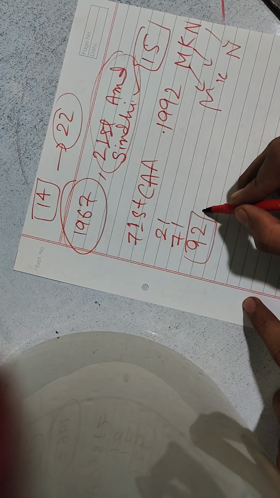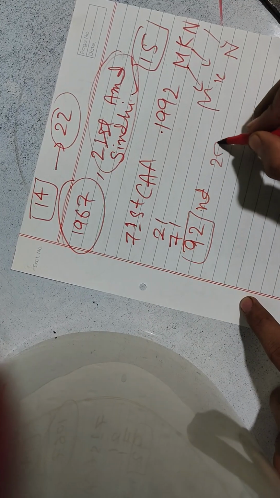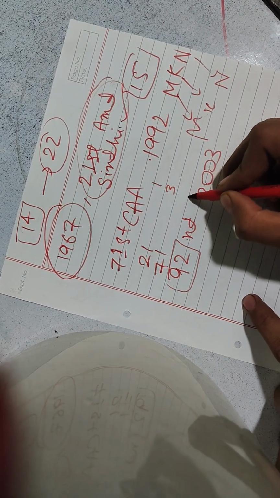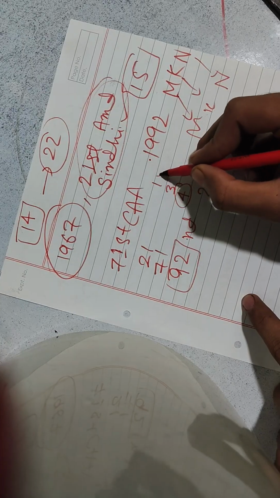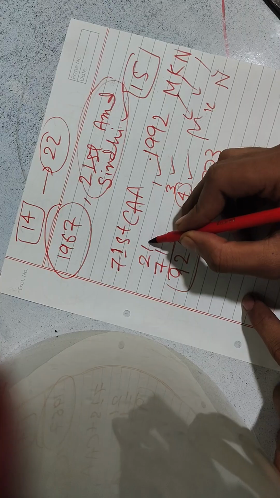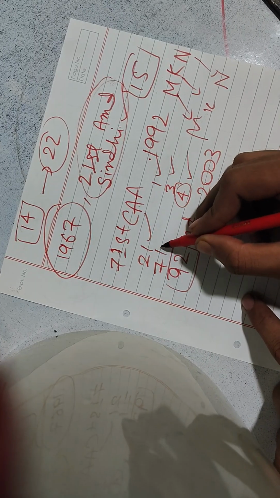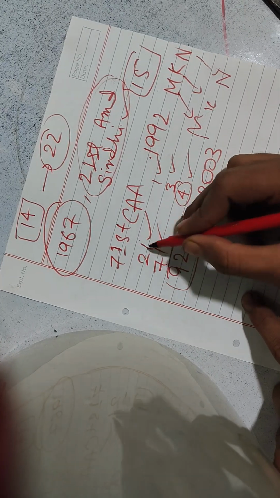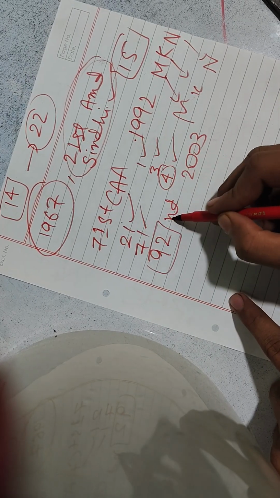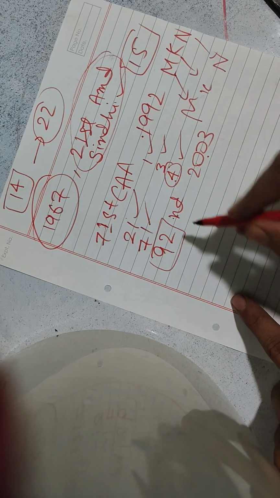So the 92nd Amendment of 2003 adds 4 languages. Earlier 1 language was added, then 3 languages, then ultimately 4 languages. Add 21 and 71 and you get 92, and here you are getting 4. So in the 92nd Amendment 2003, 4 languages were added.